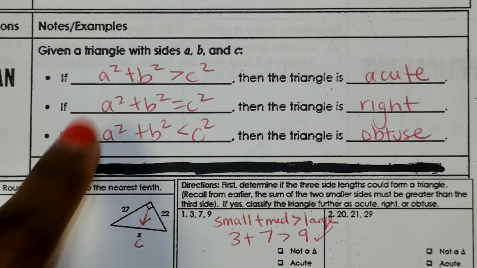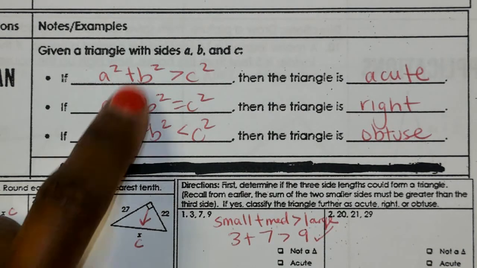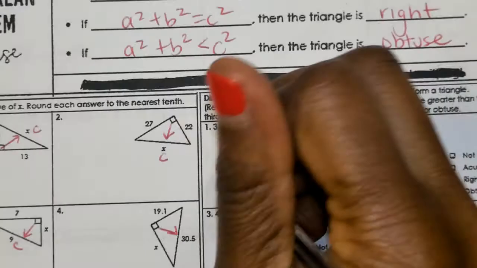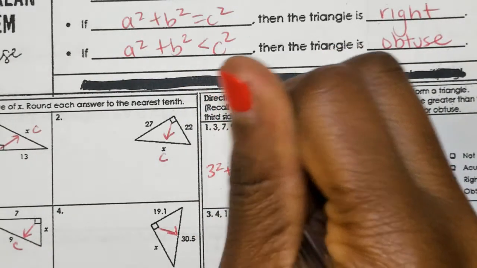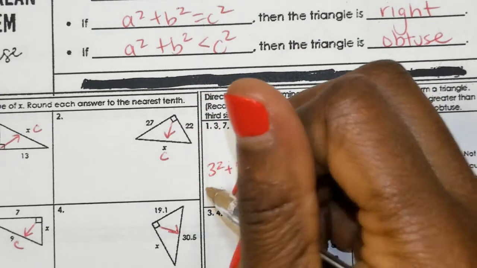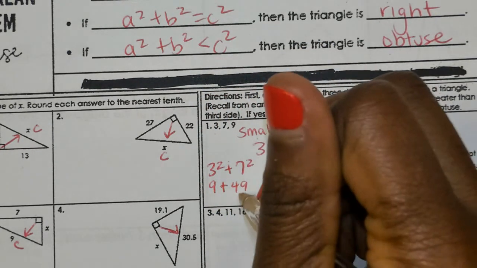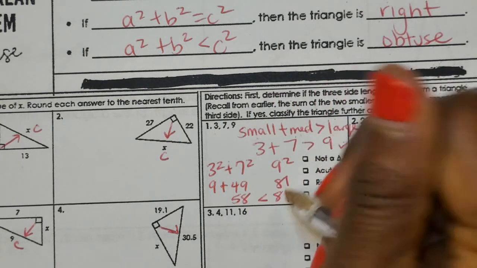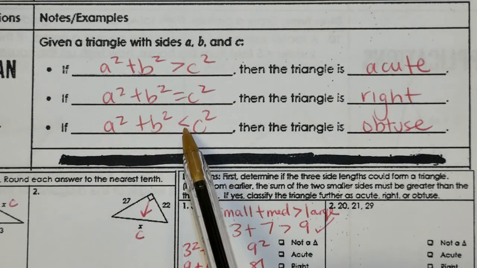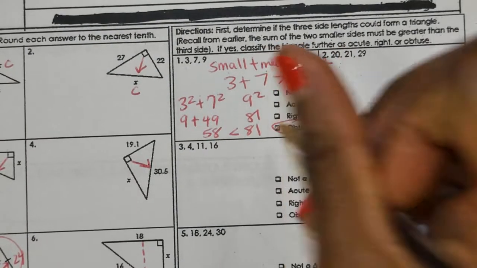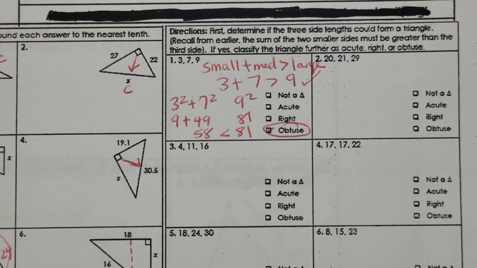So you actually do need to square it for the second part of these problems. You need to square it and compare it to c squared. So if we do 3 squared and 7 squared and we compare it to c squared, we get 9 and 49 and 81. So 58 is less than 81, which means a squared plus b squared is less than c squared, so it's going to be obtuse. Okay. So that's what you're doing for these.